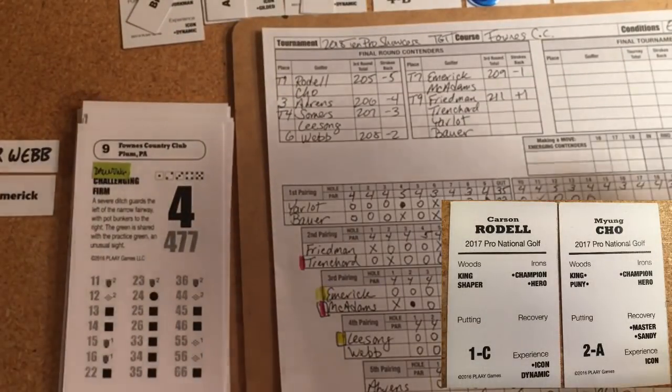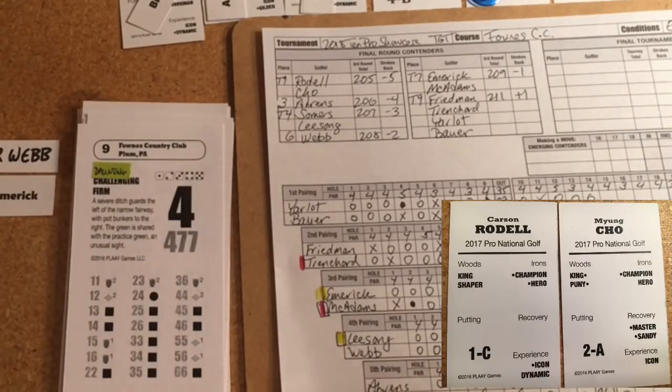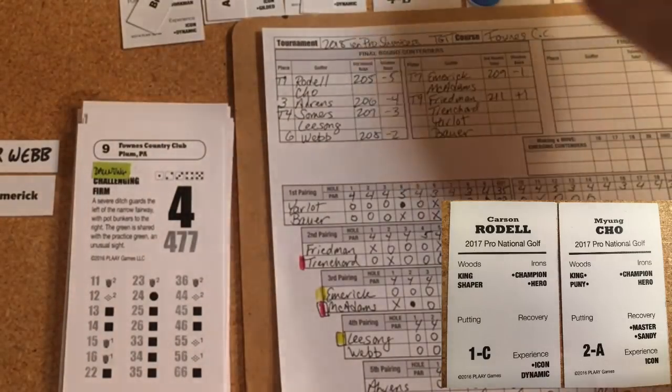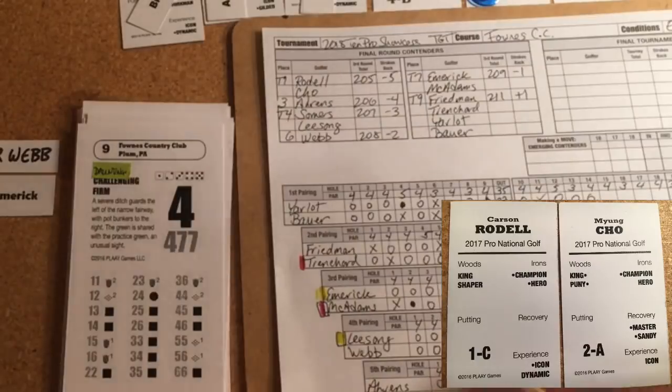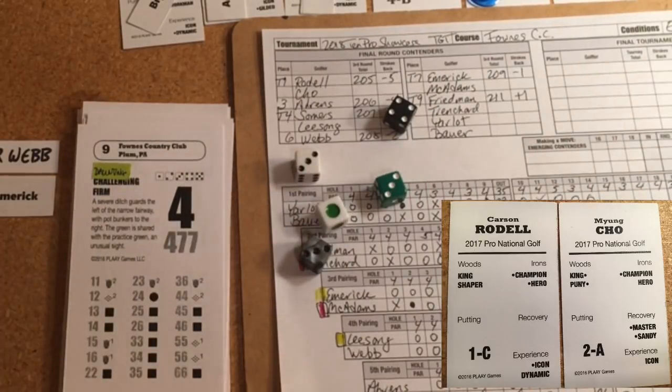So Carson Riddell and Myung Cho. Myung Cho is one behind. He's coming to the 9th along with Riddell. Riddell front 9 to forget so far. Cho first though. 34. That'll be Golf Cam course, and it's going to be daunting.